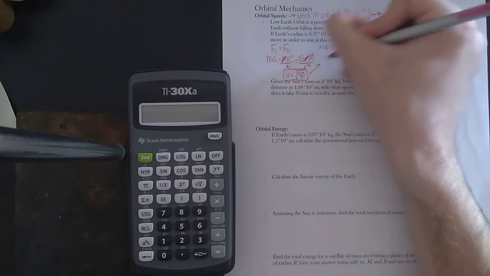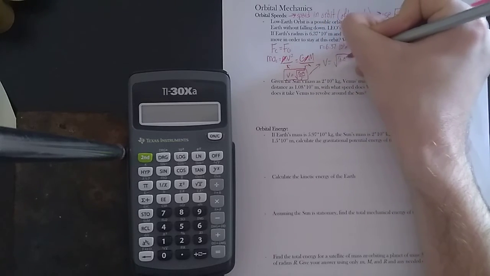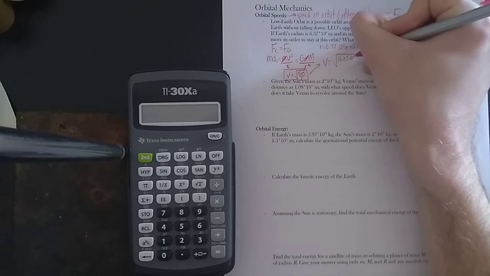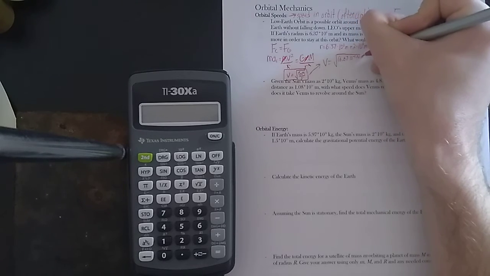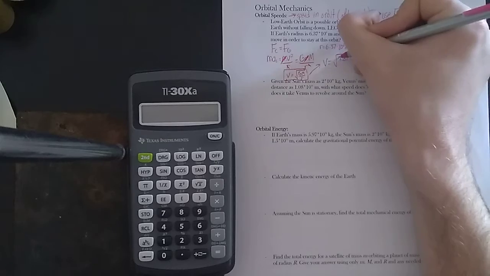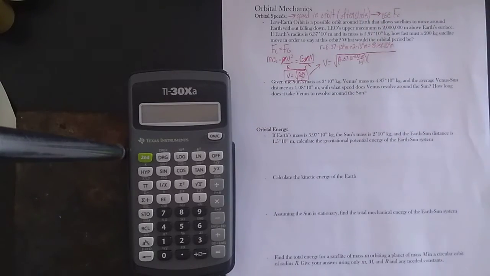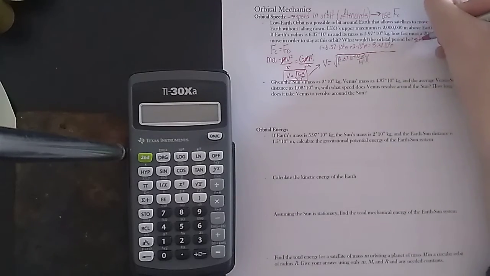So v is equal to the square root of 6.67 times 10 to the negative 11th newtons times meters squared over kilogram squared, and yes, you do have to write the whole thing, sorry, times the mass of Earth. Notice that the satellite's mass doesn't matter because it canceled out. That's very important.